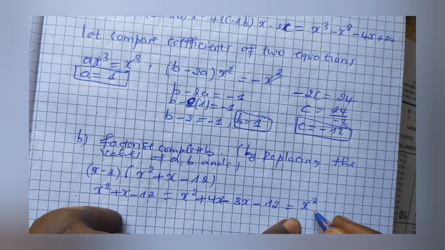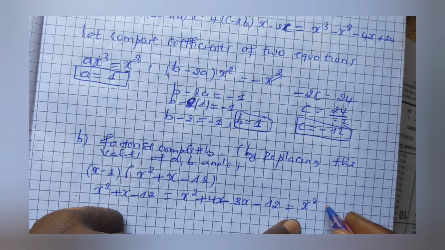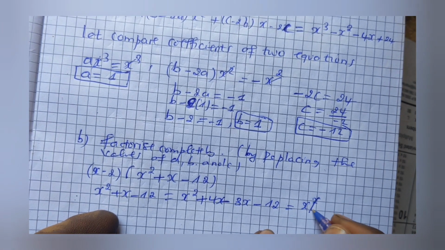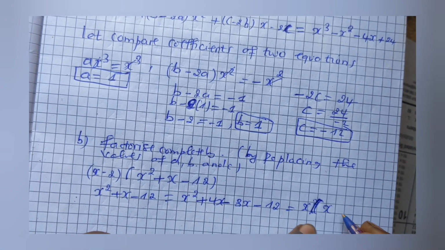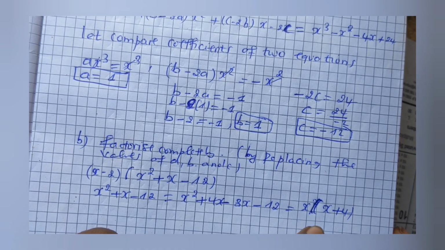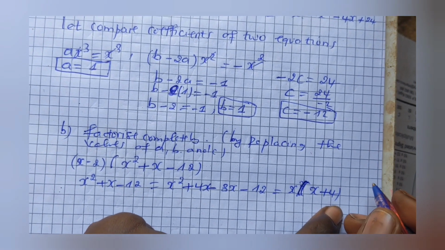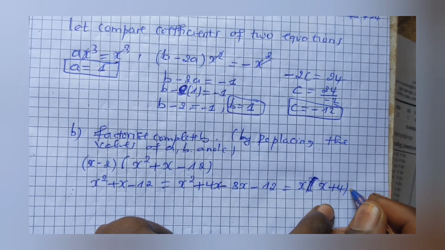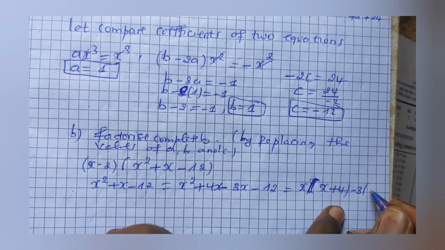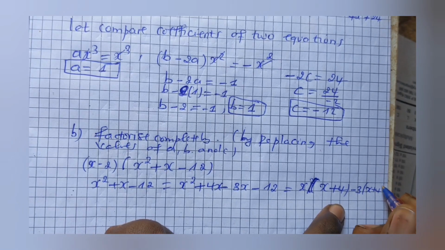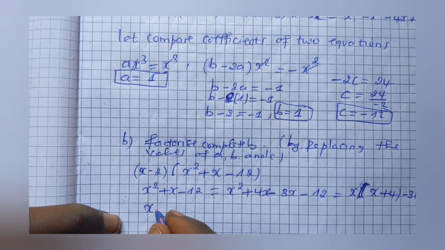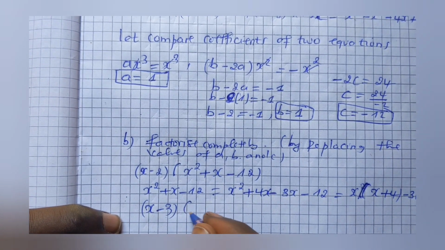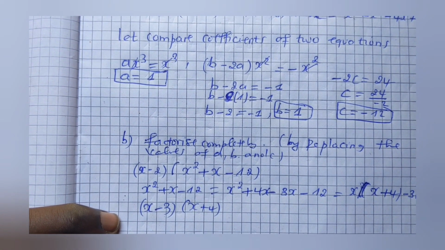By factorizing, we remain with x plus 4 and then minus 3. Factorizing minus 3 from minus 3x and minus 12, we get (x minus 3)(x plus 4).